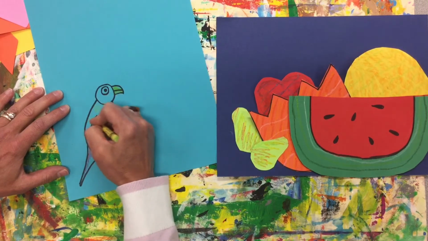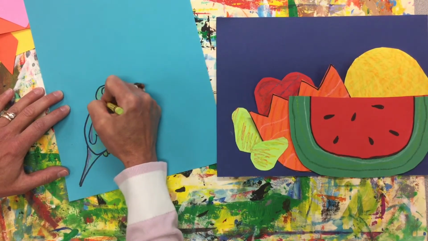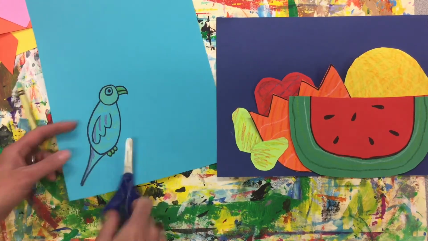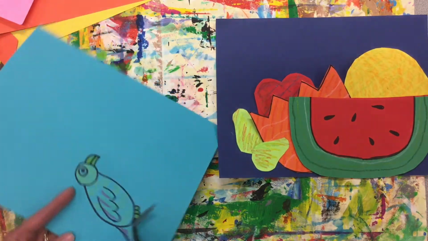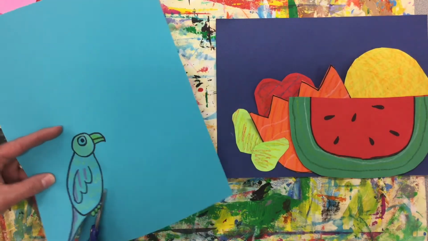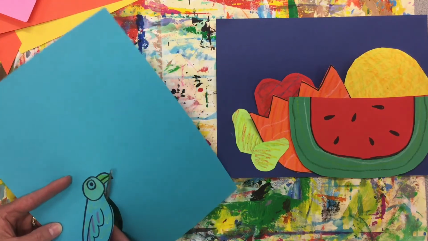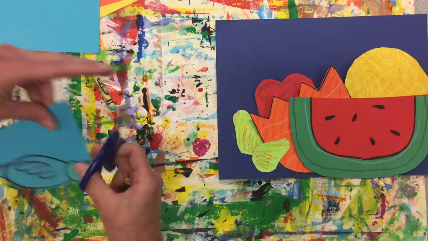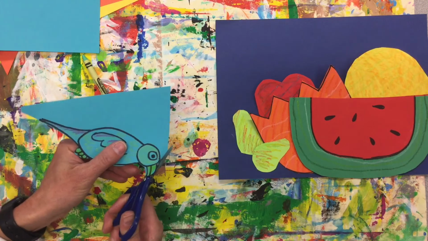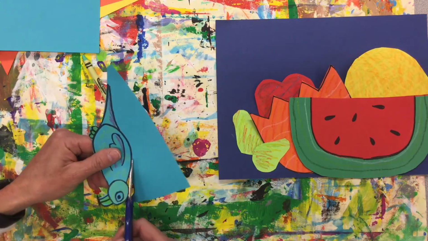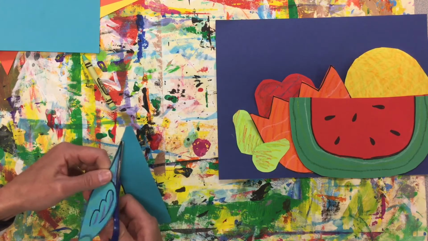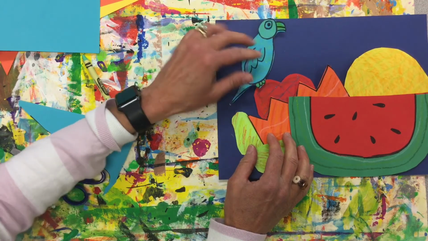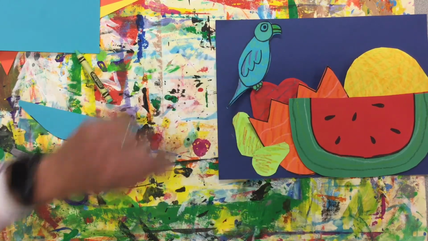Some texture for his feathers or her feathers. And then go ahead and cut him out. All right, once you get them cut out, think about the placement. I think he would be really fun just perched on top of that apple.